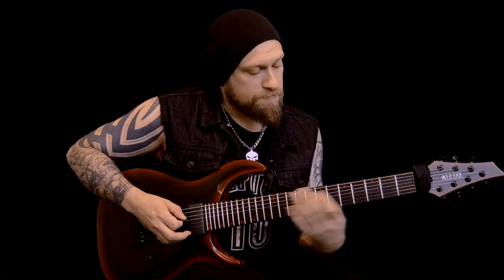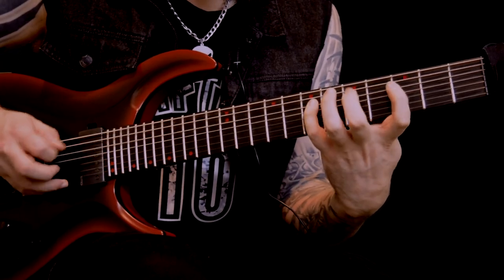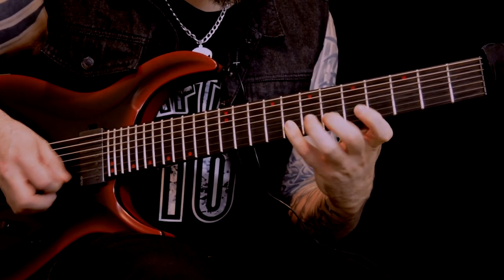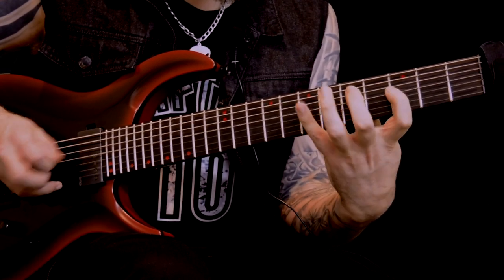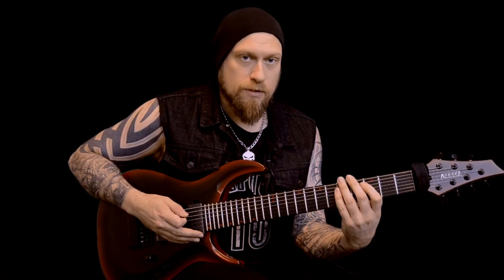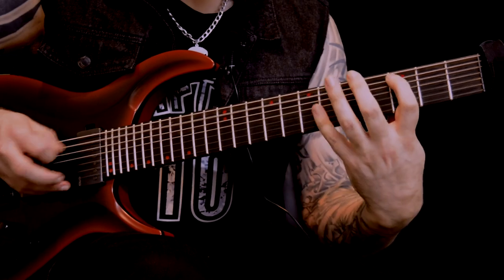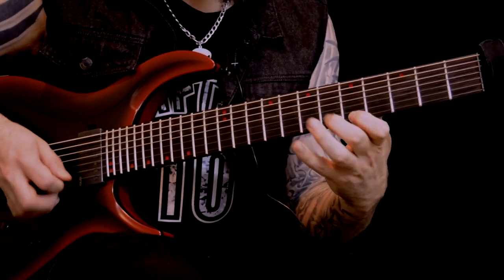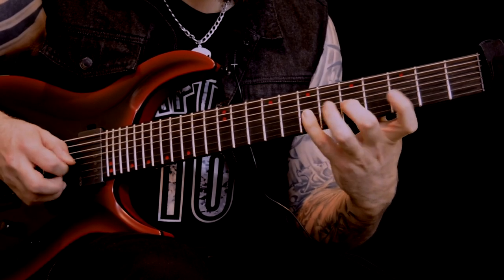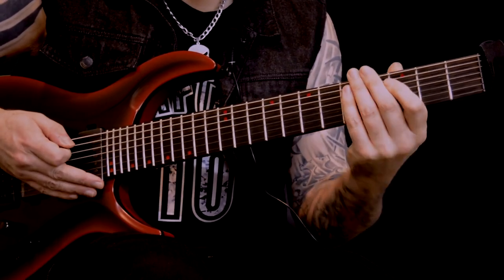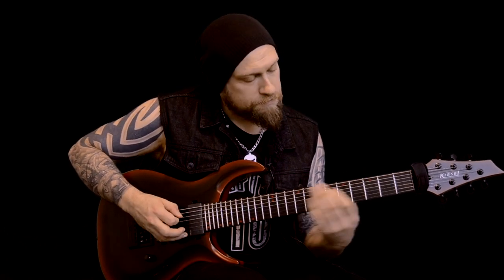Then Mixolydian. Then Aeolian. And then last of all, Locrian.